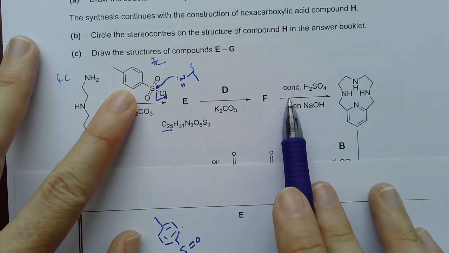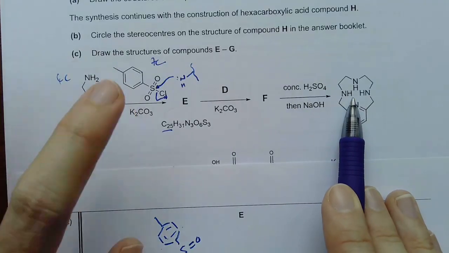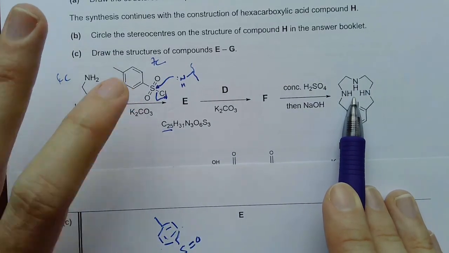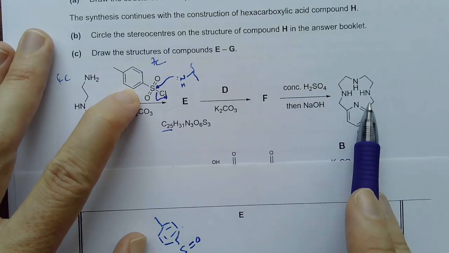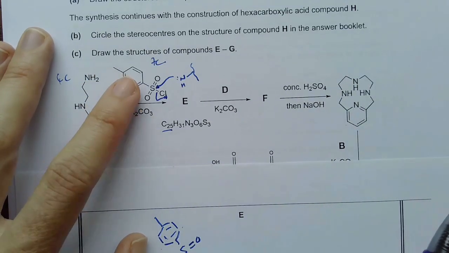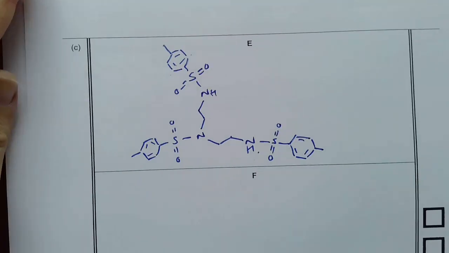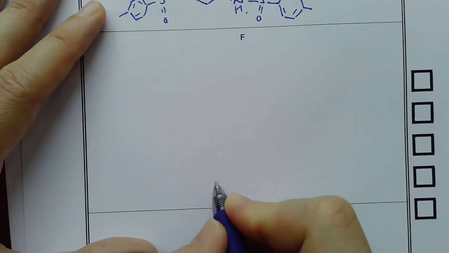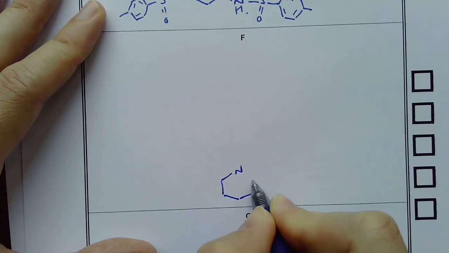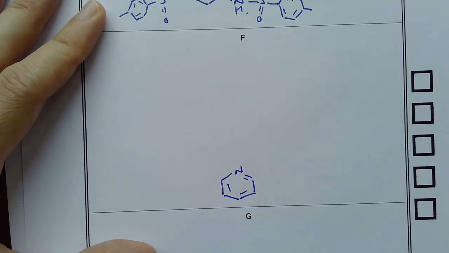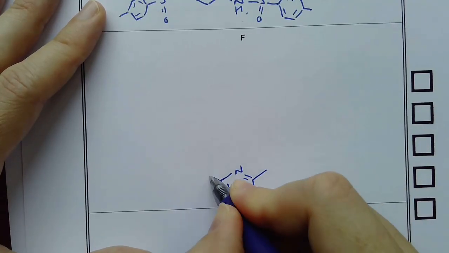So it's safe to assume that this step here is just the removal of these from the nitrogens, which means that this is going to be this thing, but with these things still attached. Okay, so I'm going to draw my structure for D down here. Okay, now I've got carbon and I've got carbon.